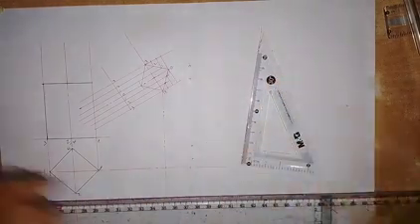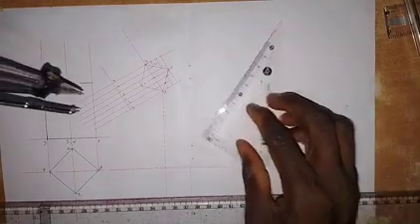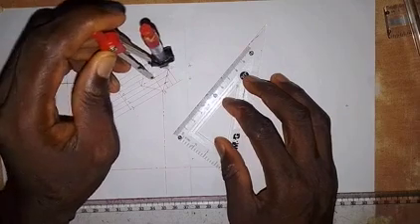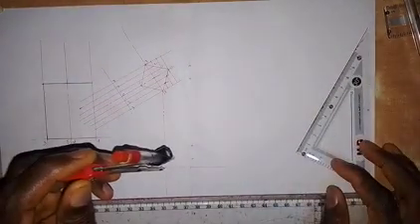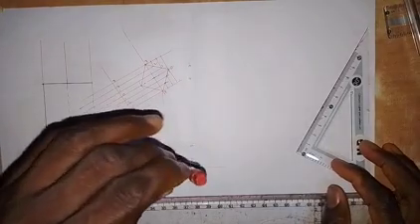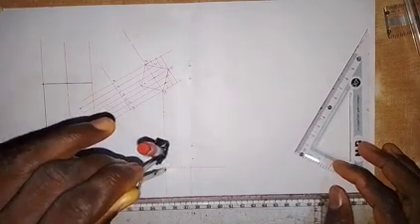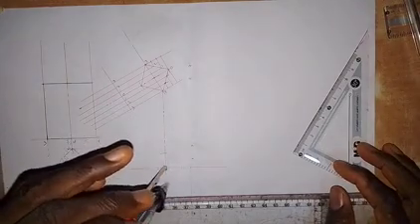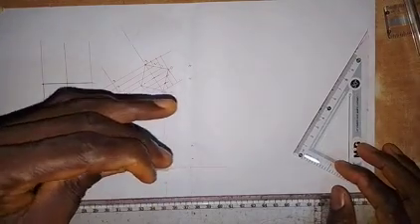So now I will also take that same 14 millimeters that I used. So to get this point, we still have this to be 14 millimeters. Putting the compass at this point, then I will draw an arc here. So here I will draw an arc. Then here also I will draw an arc. And here I will draw an arc.